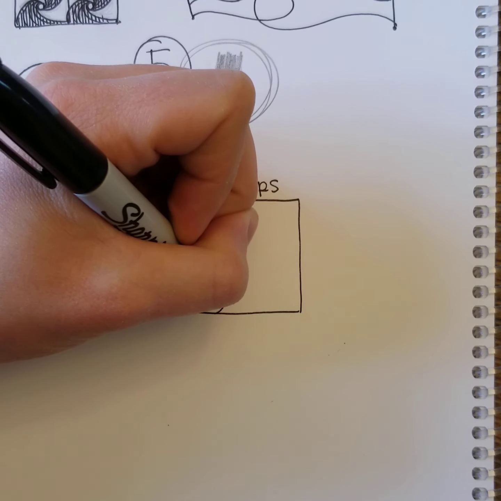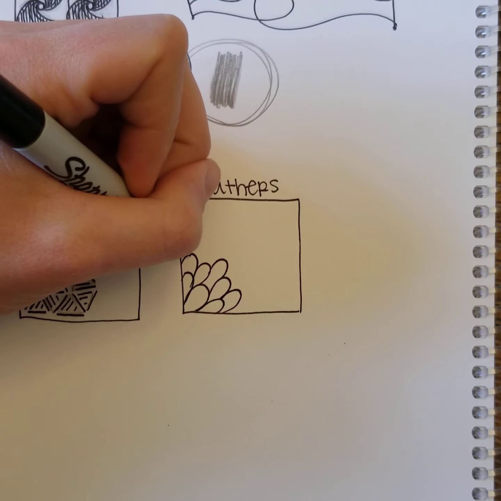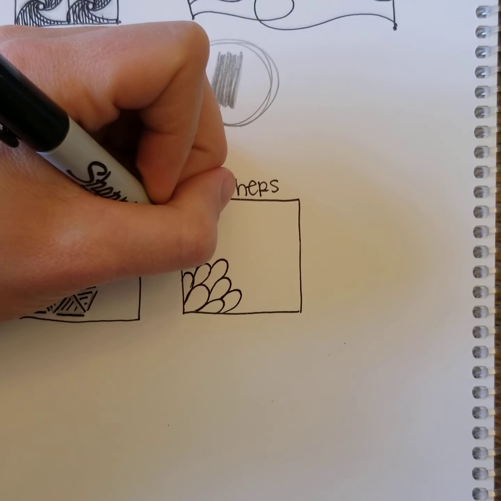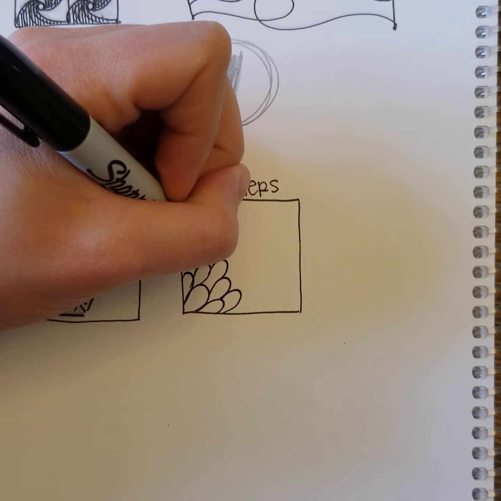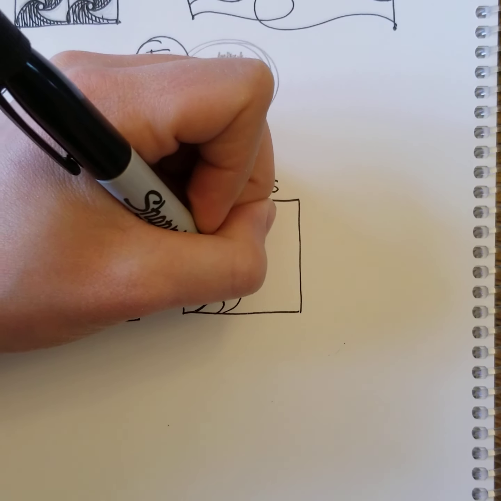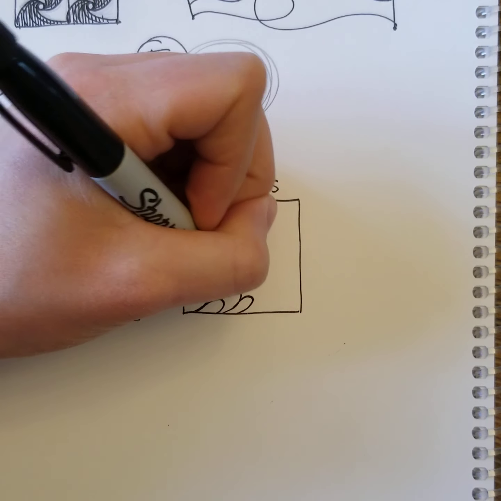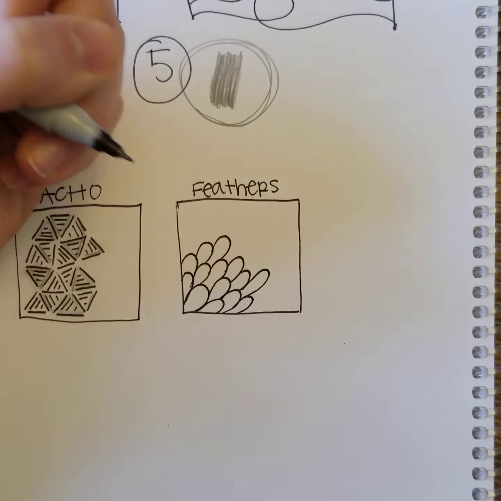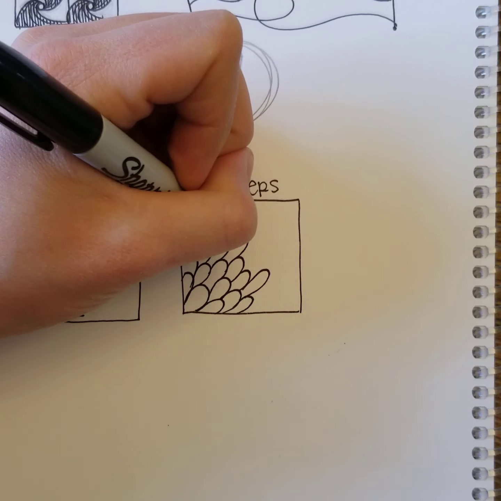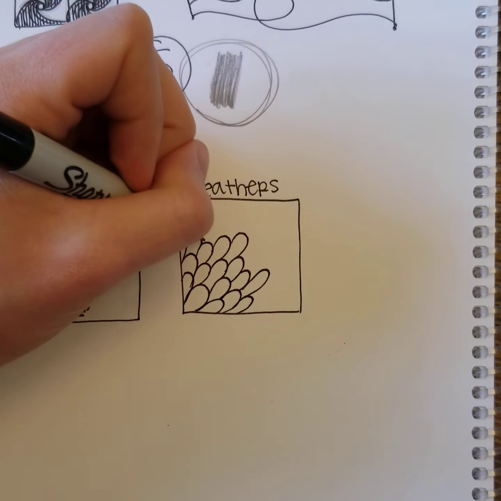And so all we're doing is adding feathers, or feather shapes, in every armpit of the last two that we made. And maybe you have some that are a little bit longer, maybe you have some that are a little bit stubbier. It's your choice, really.